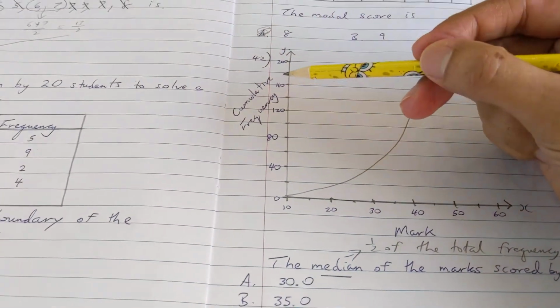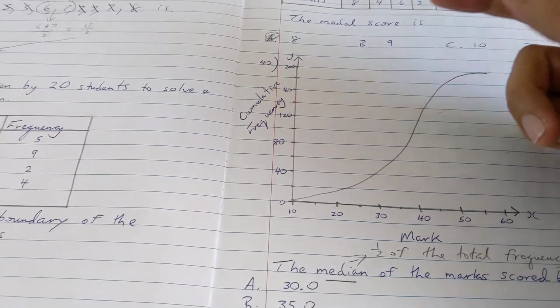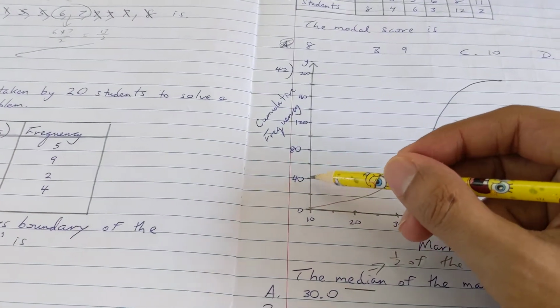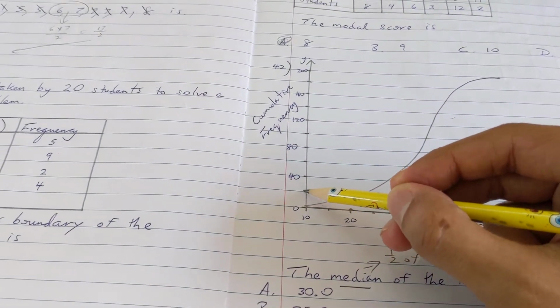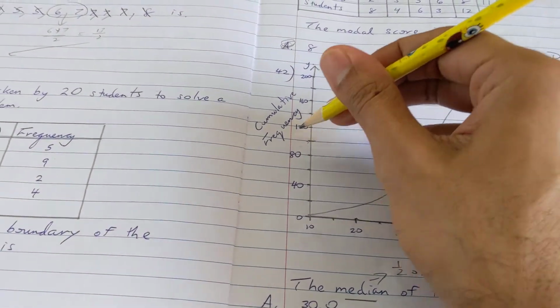This is the total frequency here. It goes up to 200. So in this case, half the total frequency will be half of 200, which is 100. But you have to know how to read off your graph. Every block was 20: 20, 40, 60, 80, 100, 120, 140, 160, 180. So here's the 100 mark.